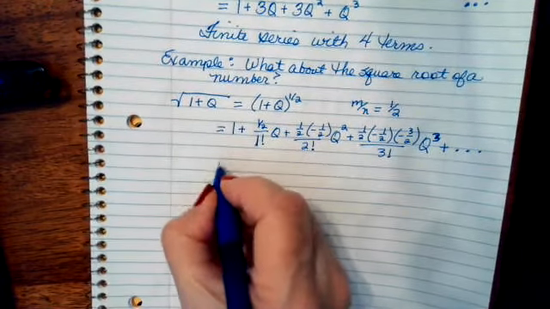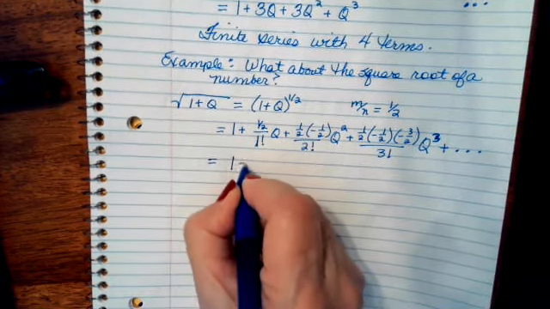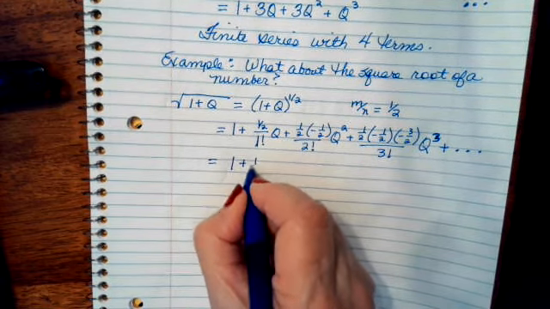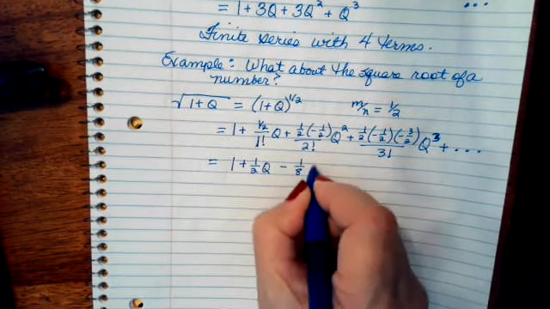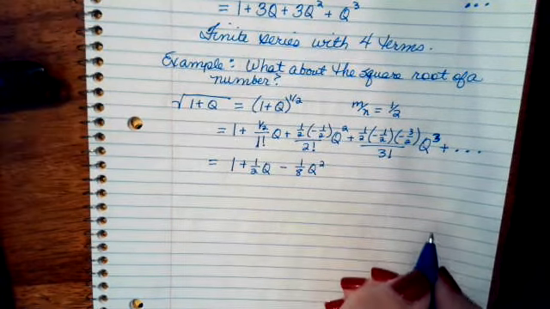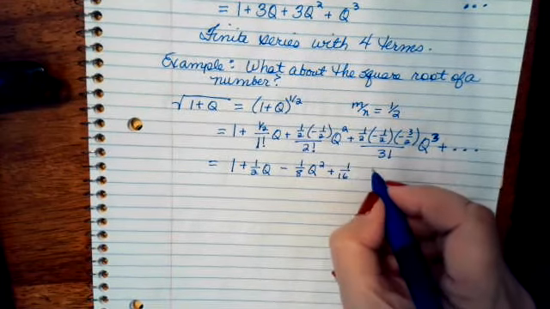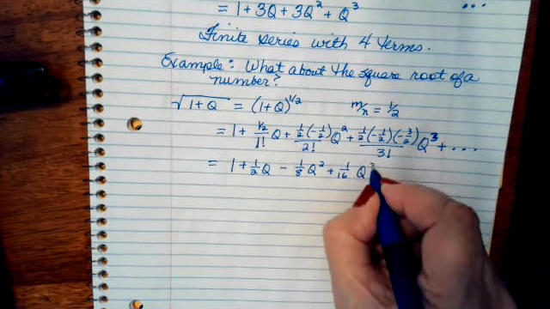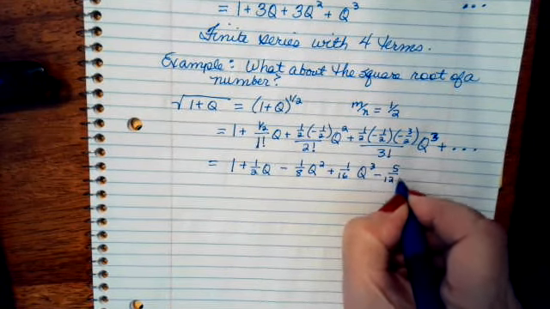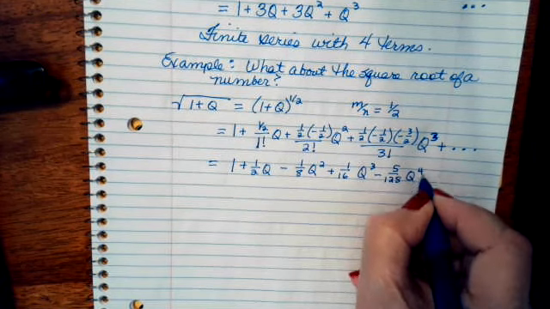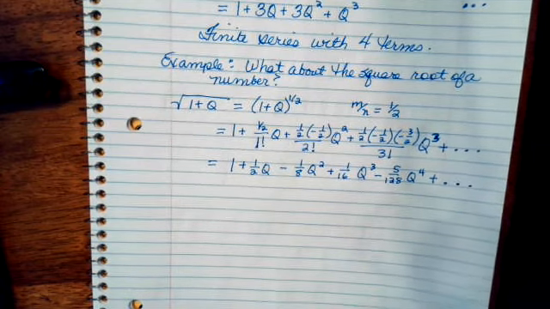And when I come back and I simplify my fractions, I've already done this, I get 1 plus 1/2 q minus 1/8 q squared plus 1/16 q to the third minus 5 over 128 q to the fourth plus dot, dot, dot.